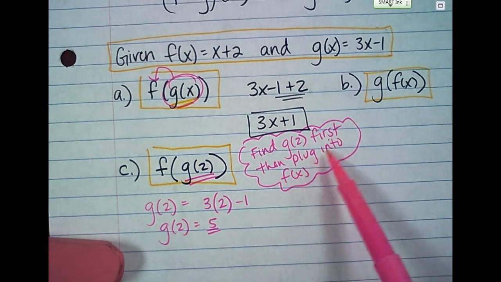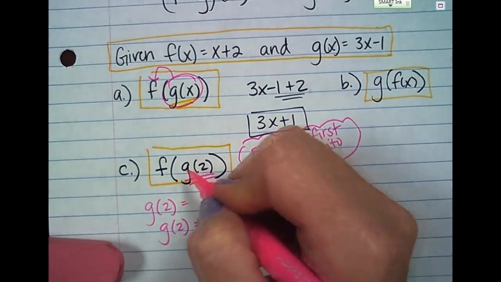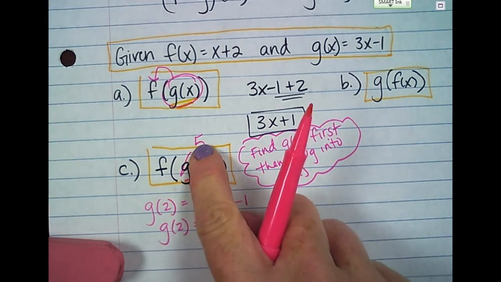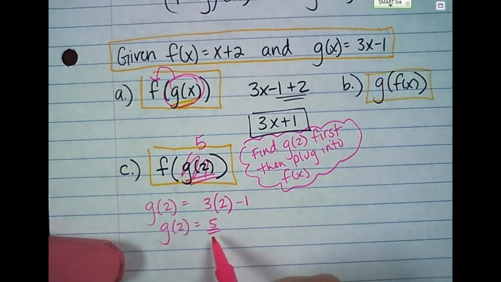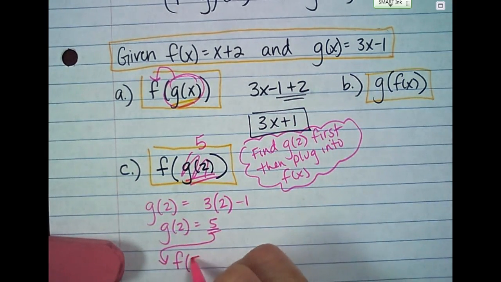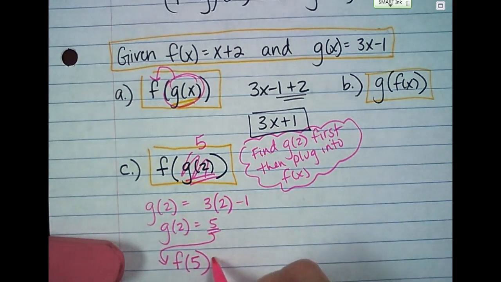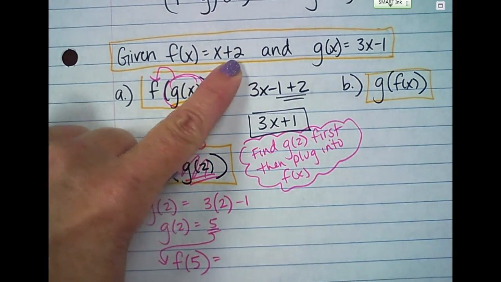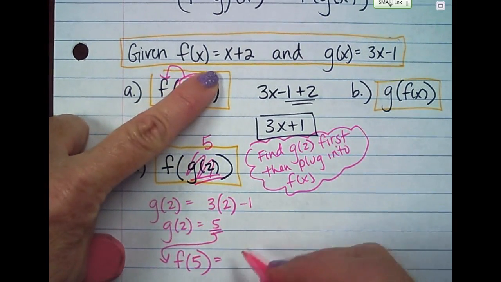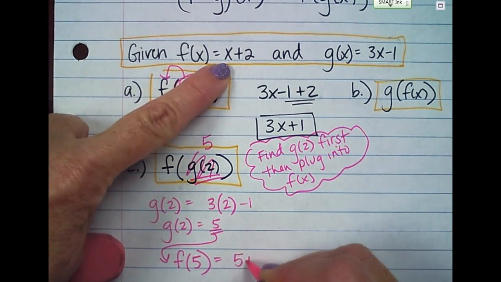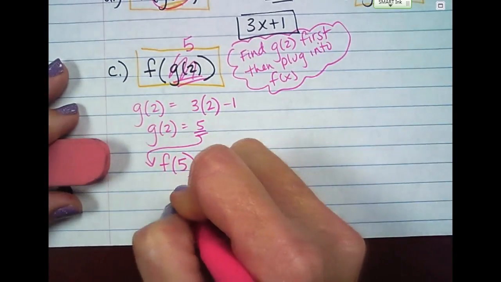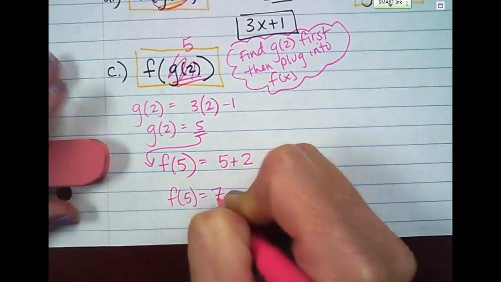What's it say to do? Find g of 2 first, then plug it into f of x. So this value actually is how much, guys? This value is, here's one step ahead, it's fine. You're going to take 5 and plug it in now. This is 5, so now I'm asking, well, okay, put 5 in. Go up and look. This is where you got f of x. Plug 5 into the f function. So I'm going to have 5 plus 2 instead of x plus 2. What is 5 plus 2? 7. So your function then is 7. Okay.